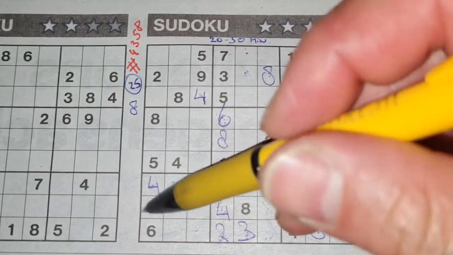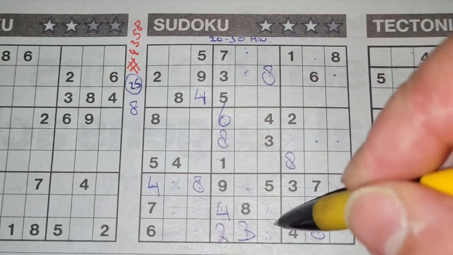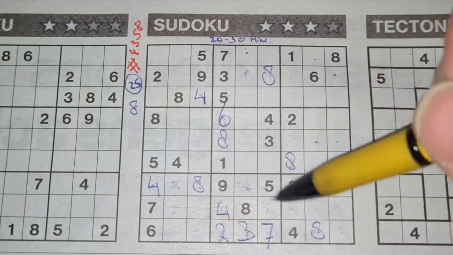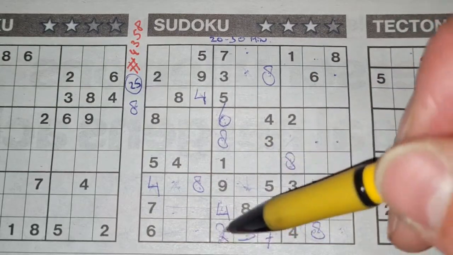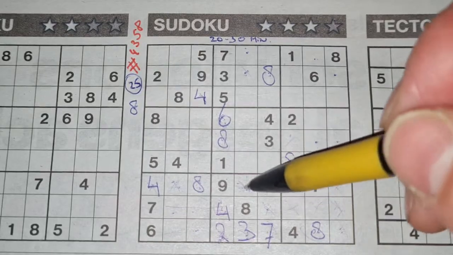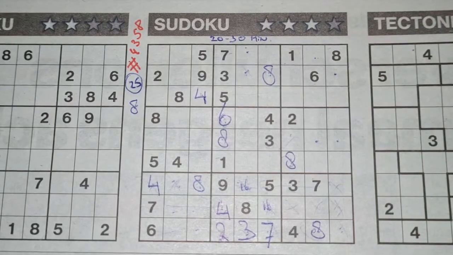7 in this row, 7 in the row below. So last row, the only place left for the 7 should be there. 2 numbers left in this big square. 4 numbers, so 1 is missing. The 2, the 3, the 4, the 5, and the 6 is missing. 1 and the 6, 1 and the 6. Let me mark those 2 boxes. All right.